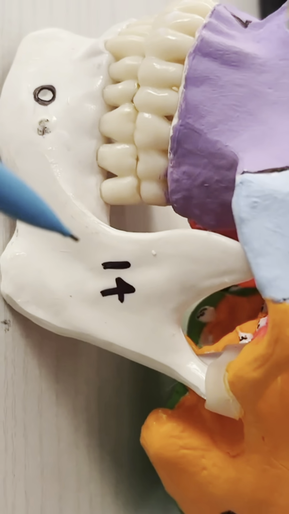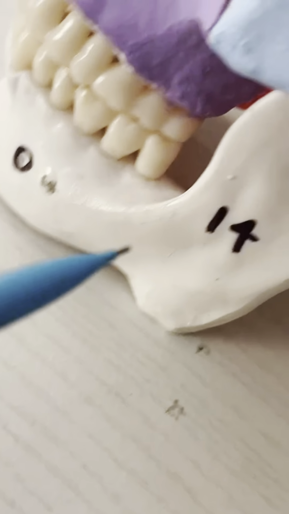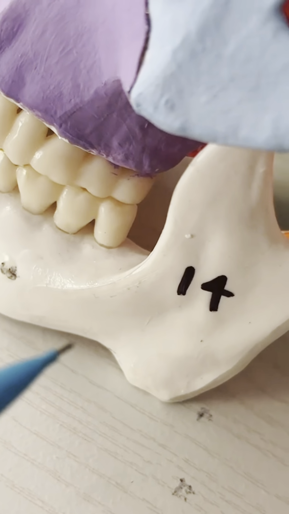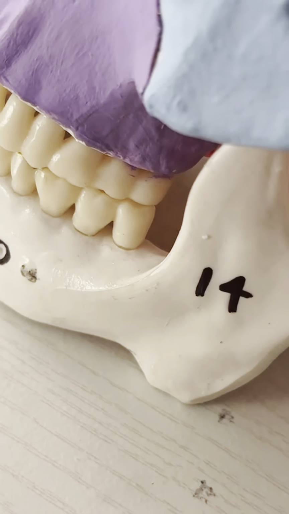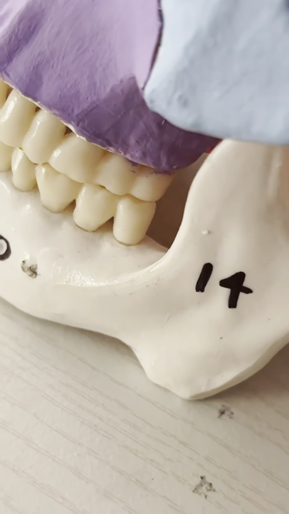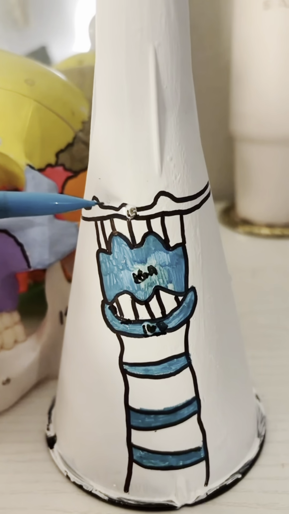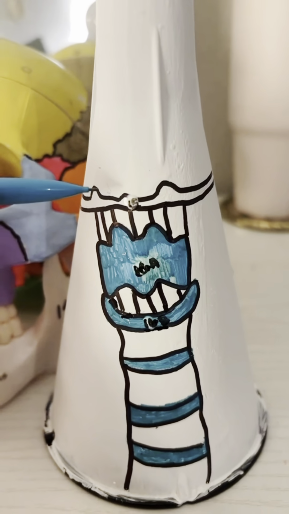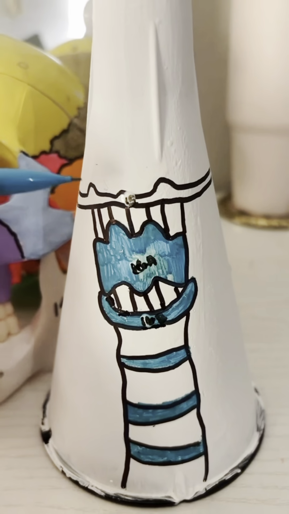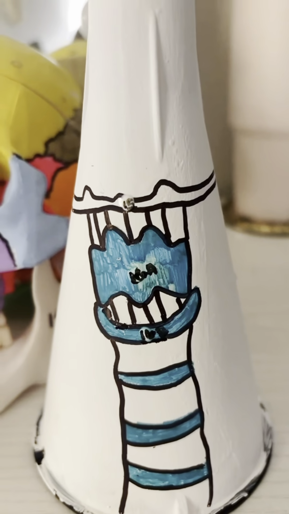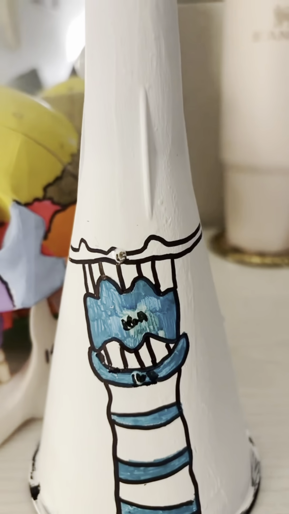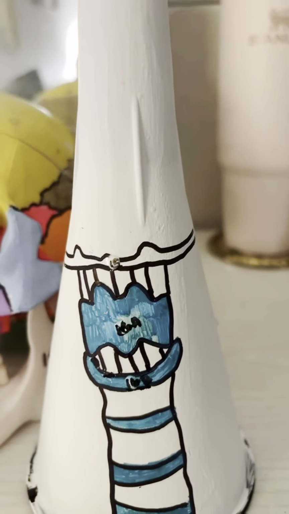Bone number 14 is the mandible, and this is the largest and strongest facial bone, forming the lower jaw and housing the lower teeth. It articulates with the temporal bone at the TMJ, allowing movement for chewing and speaking. Bone number 15 is the hyoid bone, which is a U-shaped bone located in the anterior of the neck that does not articulate with any other bones. It serves as structural support for the tongue and helps maintain the position of the larynx and the pharynx.